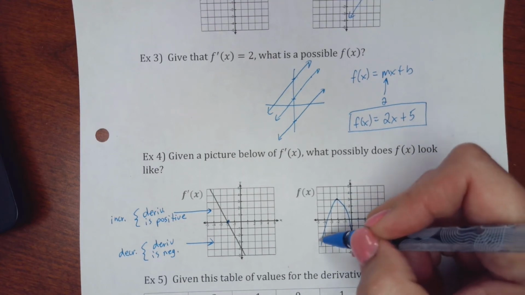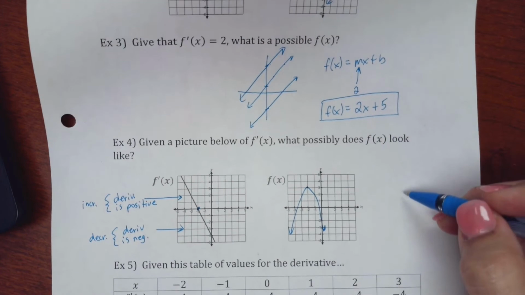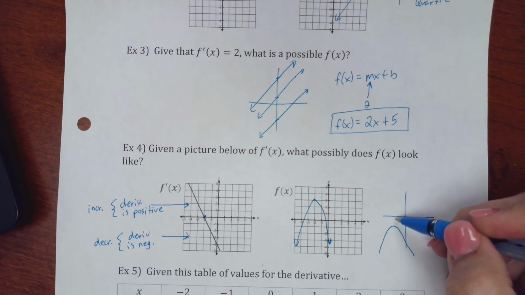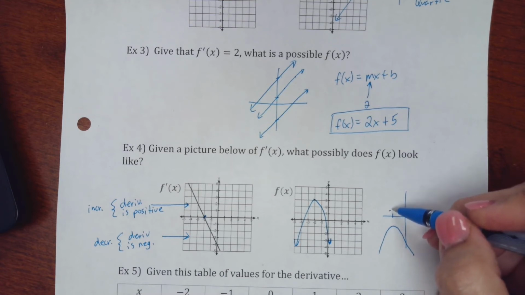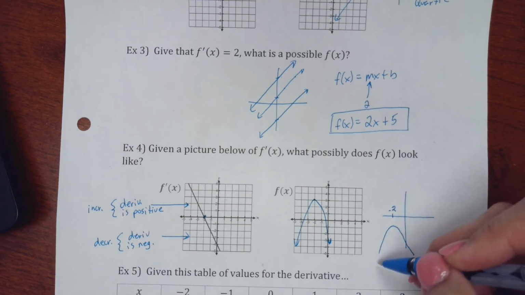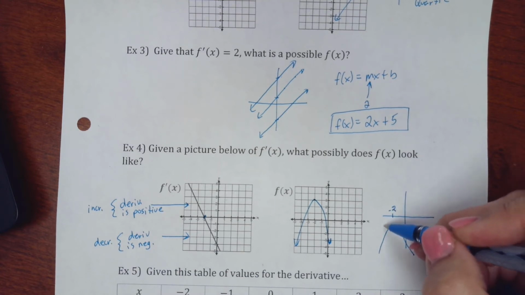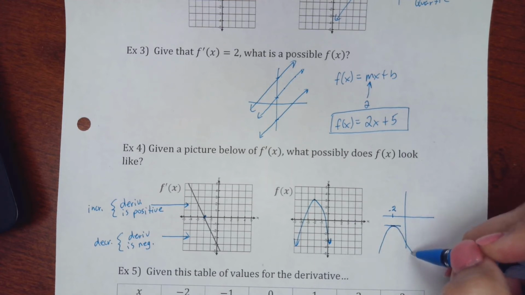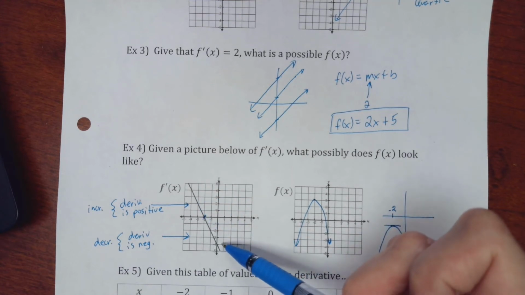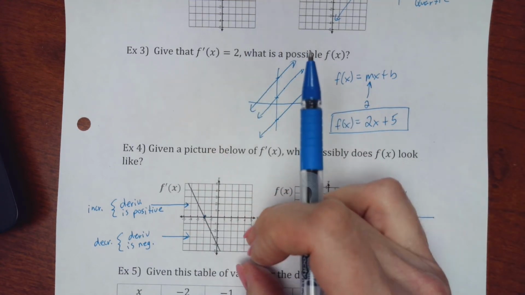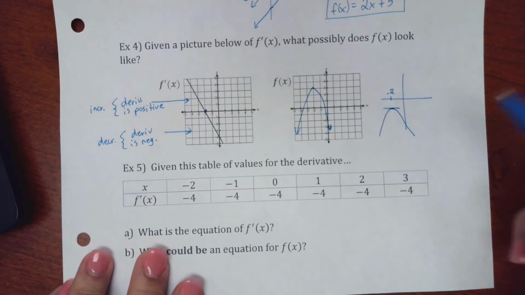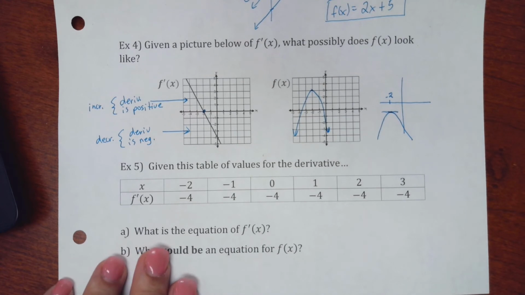And it was increasing to there, because remember, before that was positive, so it's increasing, and then it was decreasing after that. Now, frankly, I could have also drawn the parabola like down here. I could have gone like this. I don't know where it is, but I do know that at -2, it was increasing. The slope was 0 here. Remember, the tangent line was 0, and then it was decreasing, okay? Because it was positive and then negative, above, below. Okay, let's look at this table here. So, derivative graphs get kind of confusing at first, but you get the hang of it.